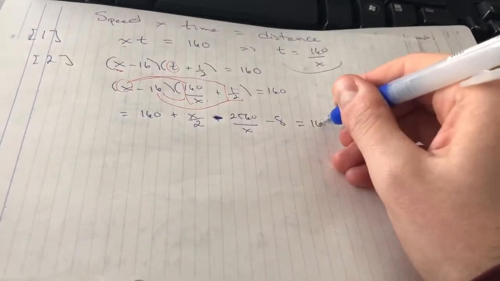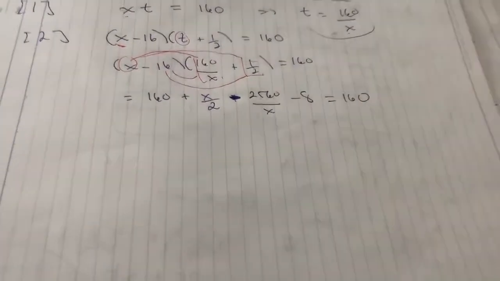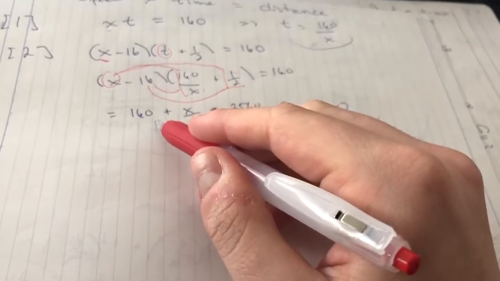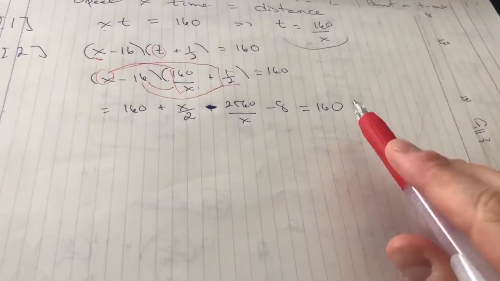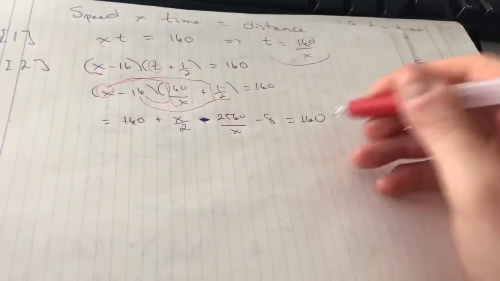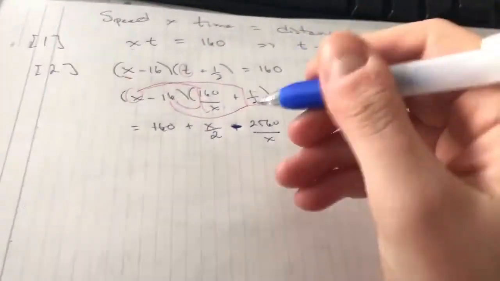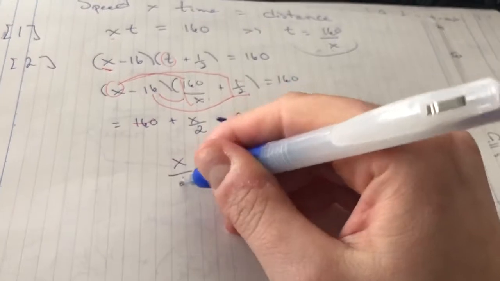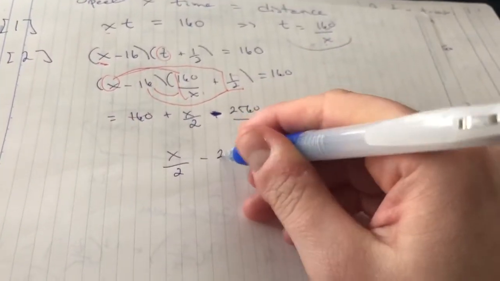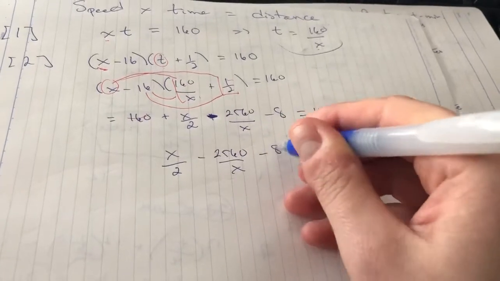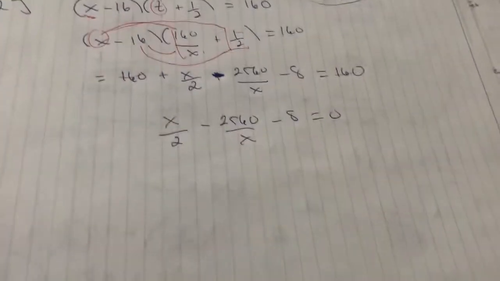This is equal to 160. So we can collect like terms. We've got 160 here and 160 here, so they're going to cancel out. We can subtract 160 from both sides. So what we're going to have is x over 2 minus 2,560 divided by x minus 8 is equal to 0.